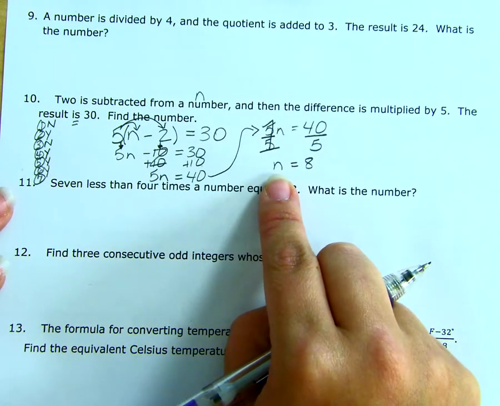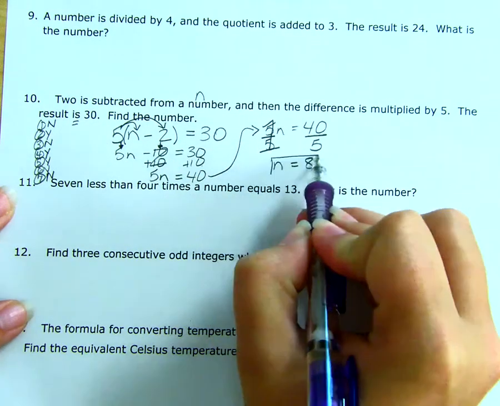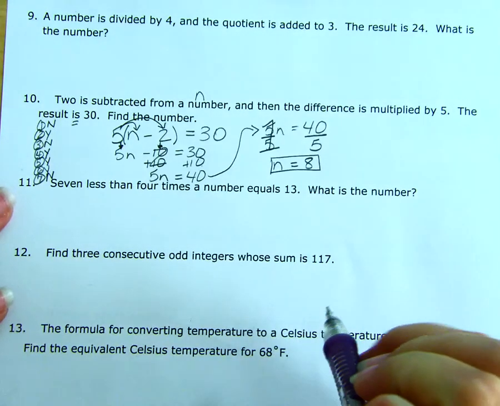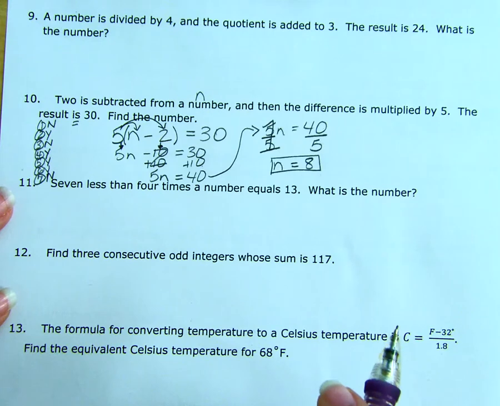Now I ask myself question number 7, did I multiply or divide by a negative? The answer is no, so I can do nothing. And I'm going to box my answer. N equals 8. Now since they asked me to just find the number, I'm done. I found the number. My number is 8.